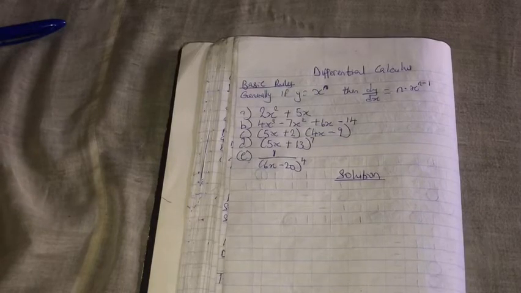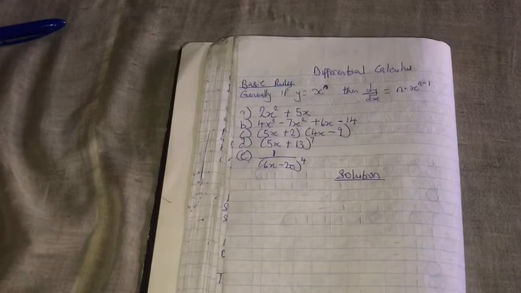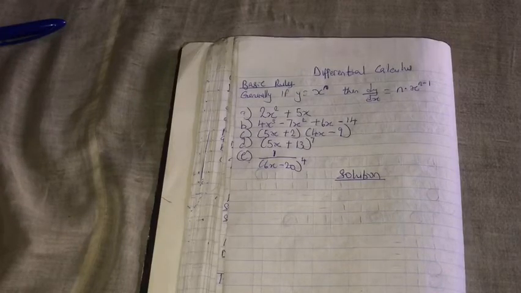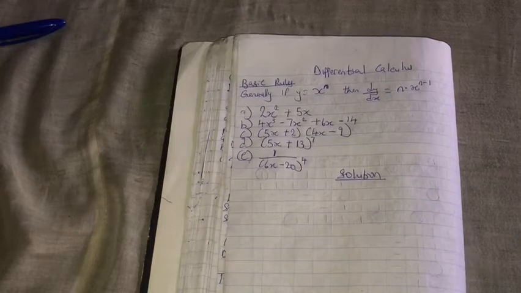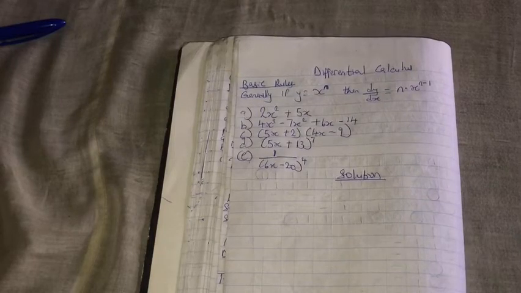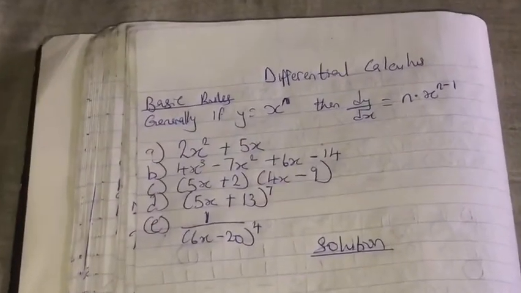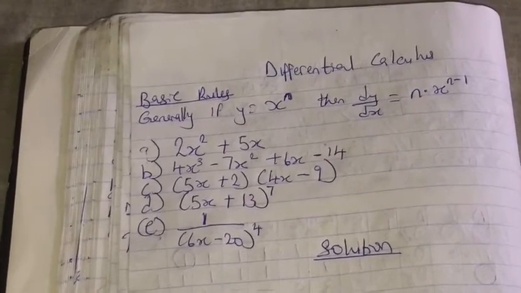Generally the formula is, if y is equal to x raised to power n, then dy/dx will be equal to n times x raised to power n minus 1. You deduct the power by 1 and you multiply it by the constant. That's how the formula is, just like what you are seeing here. That's the general formula for it.